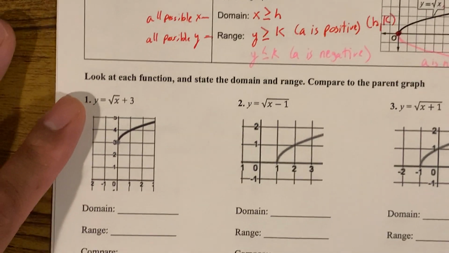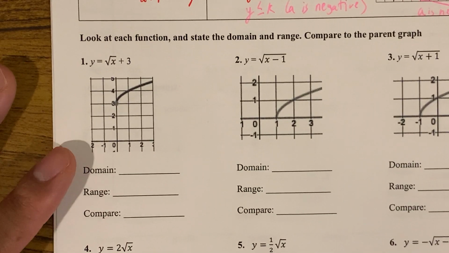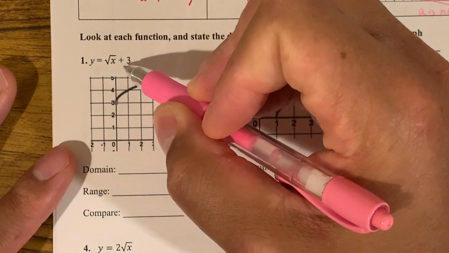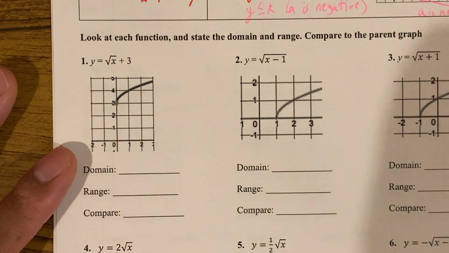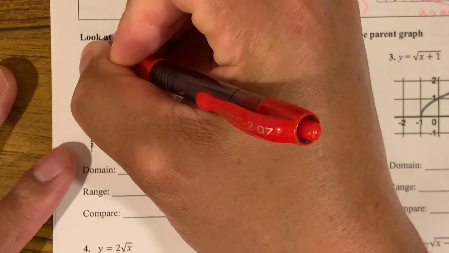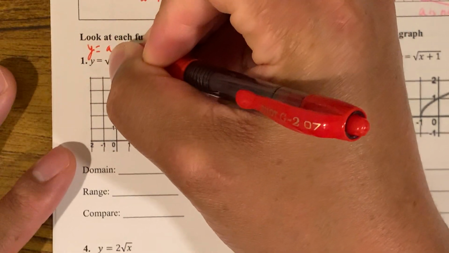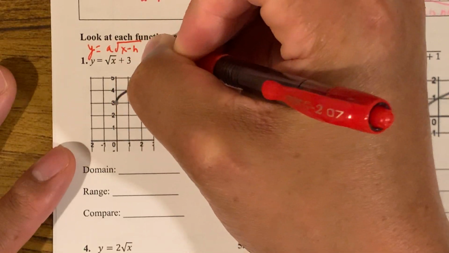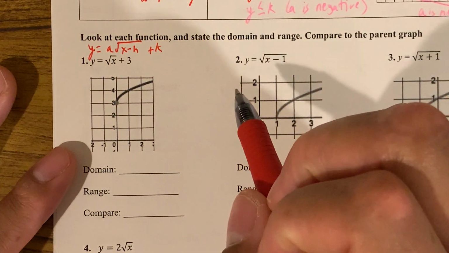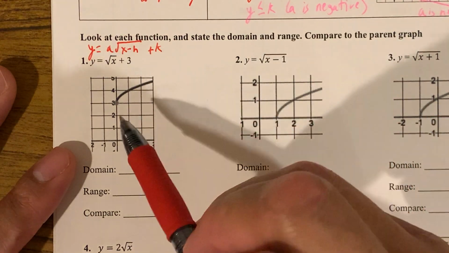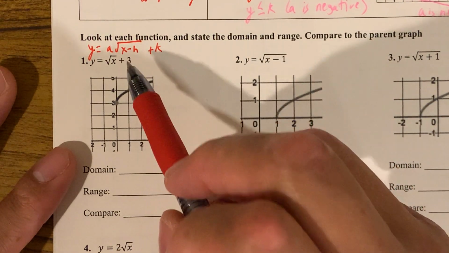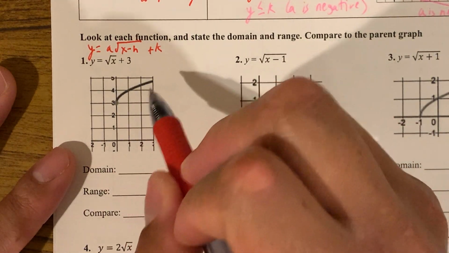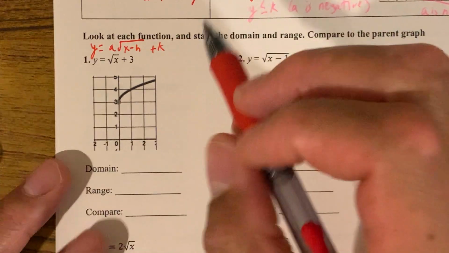So let's go to number one and we'll just do a few examples, and I think that'll make this a little easier. We have y equals the square root of x plus 3, okay? So what I'm gonna do is I'm gonna rewrite that y equals a square root of x minus h plus k here. And the reason I'm gonna write that is just so I can see it right next to the problem I'm working with. Because one of the first things I'll wanna do is identify what h and k are. H and k is gonna tell me a lot about this graph.